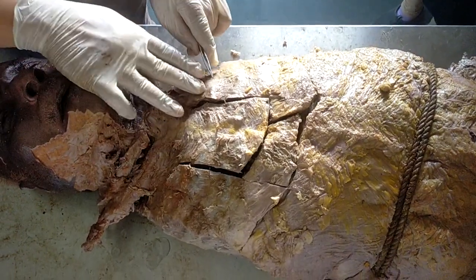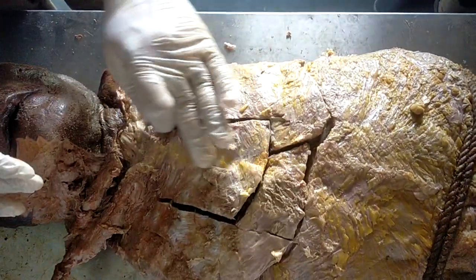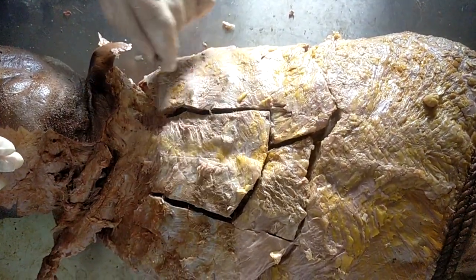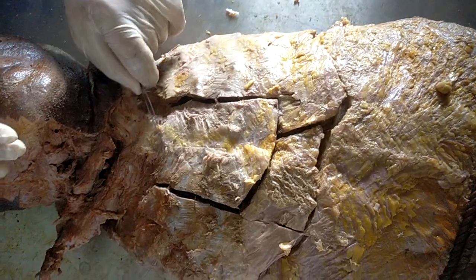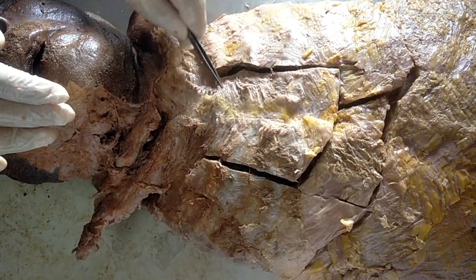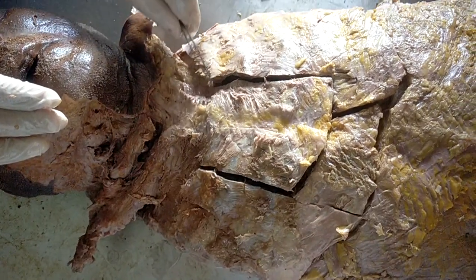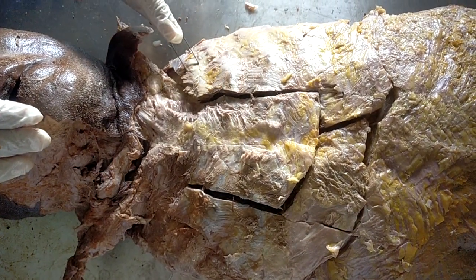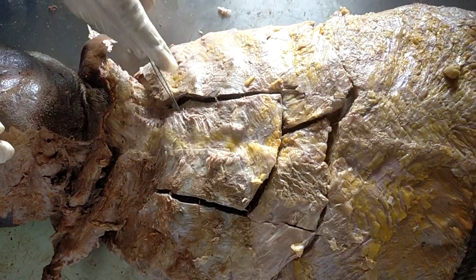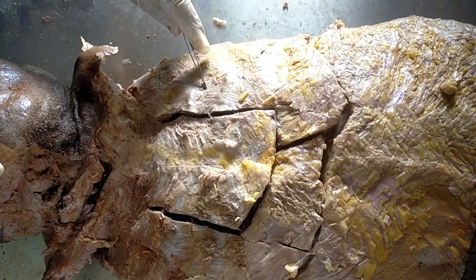Now let us see here on the anterior side. This one is the sternum. These are the ribs. Here one is the sternal angle from where we can count the ribs. This is the second costal cartilage and this one is the second rib. So this is the second intercostal space. This is the third intercostal space.